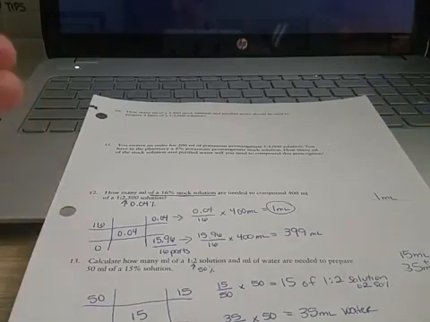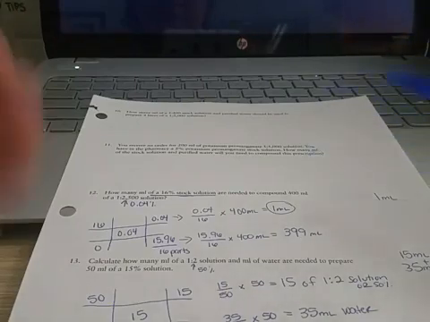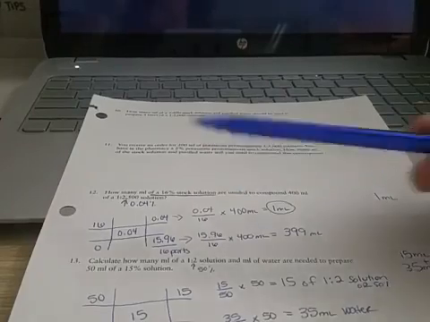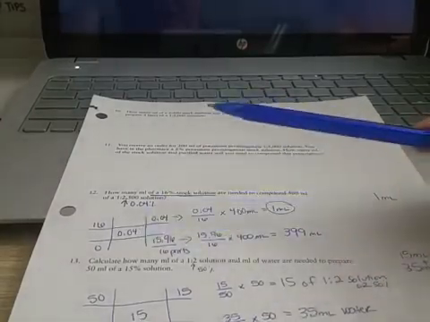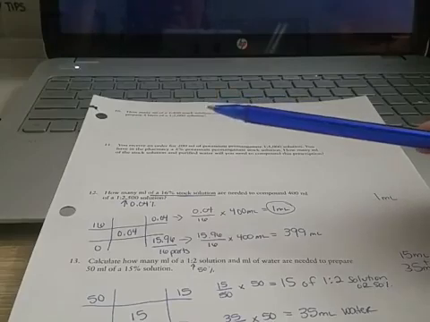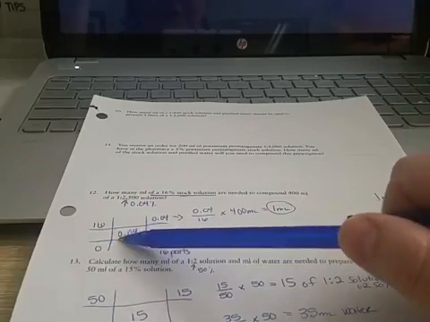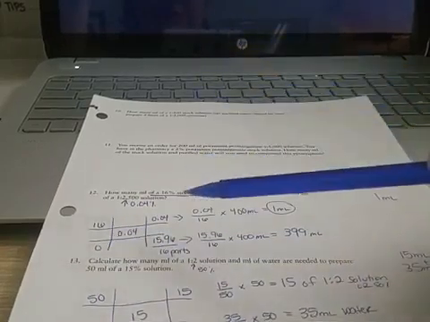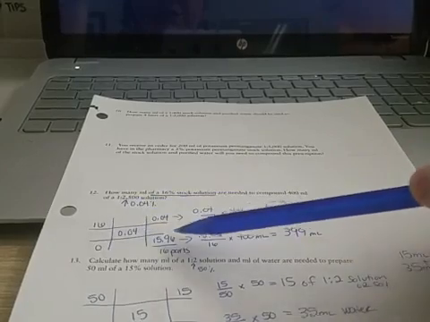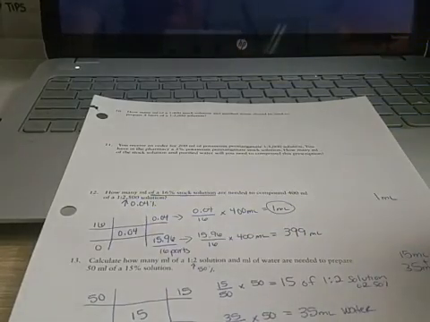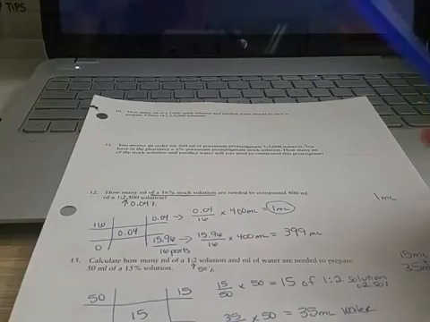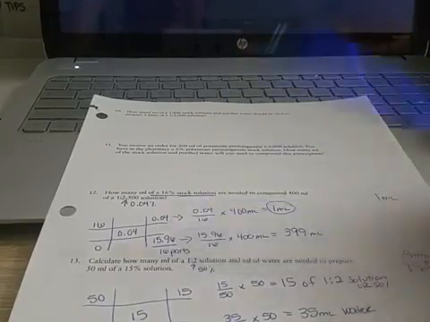The way you set this up is you do your 16% up top, then you do your 0 on the bottom because you don't have another percentage to work with. And you put your 0.04 in the middle because that's ultimately what you want to end up with. And you crisscross and you subtract. Your 0 minus your 0.04 equals 0.04. And then your 16 minus your 0.04 equals 15.96, to get a total of 16 parts.